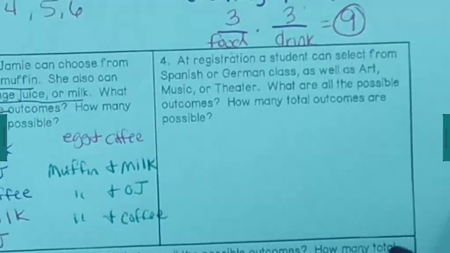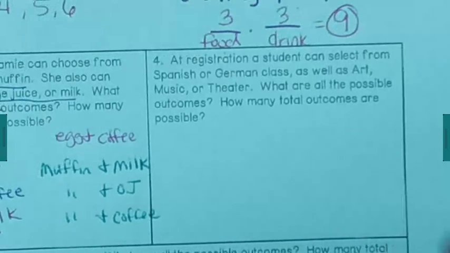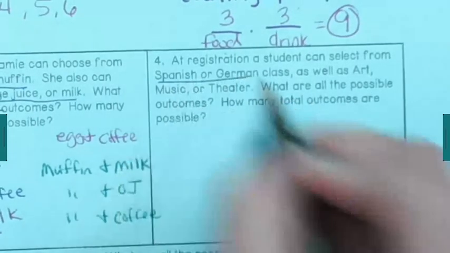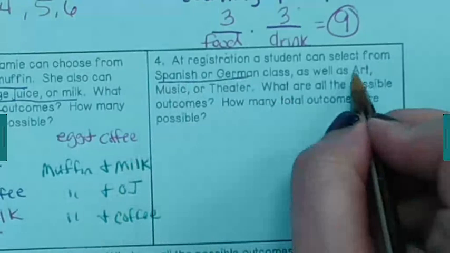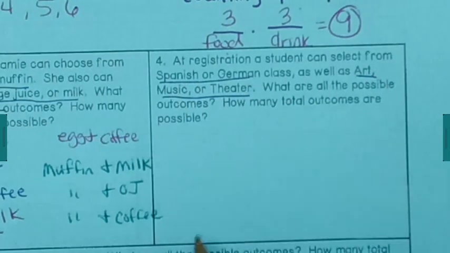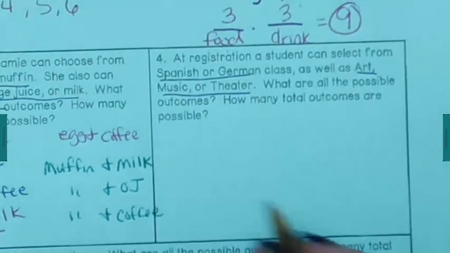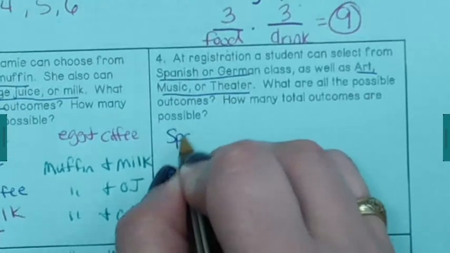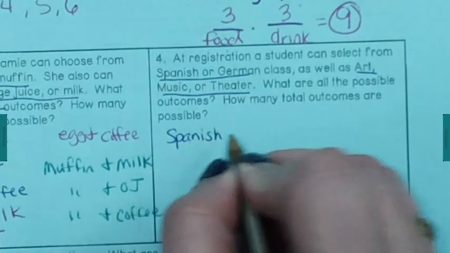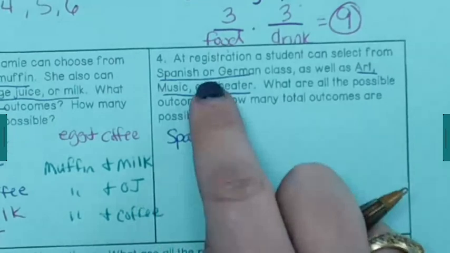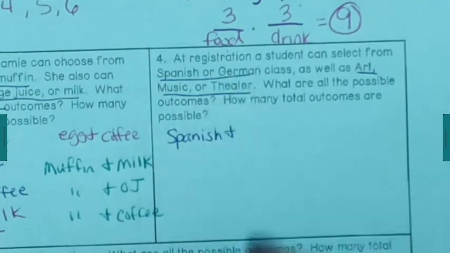All right. At registration, a student can select Spanish or German, and then they can pick either art, music, or theater. What are all the outcomes? So if I pick Spanish, what else can I pick? German. Okay, it says or German. So my language is Spanish. What's my fine art?